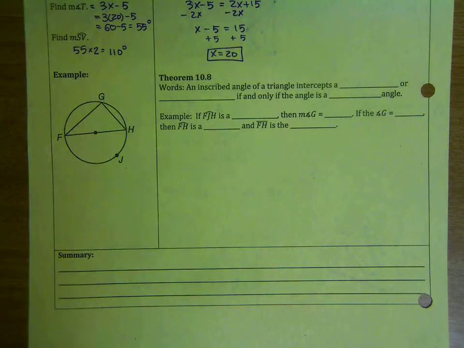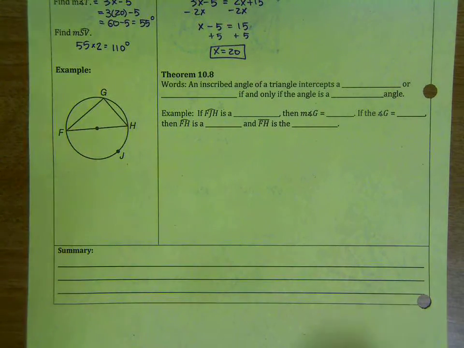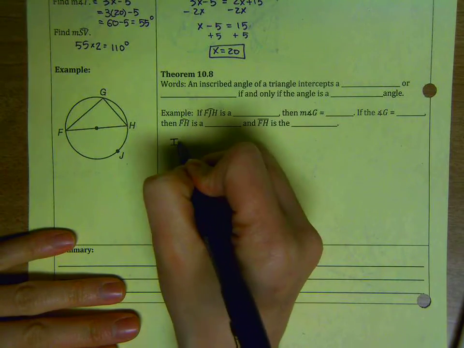Alrighty, last things, we're gonna learn it, okay? Now it says, I want you looking at this diagram first and we gotta study. Let's find the inscribed angle. I know, inscribed angle.